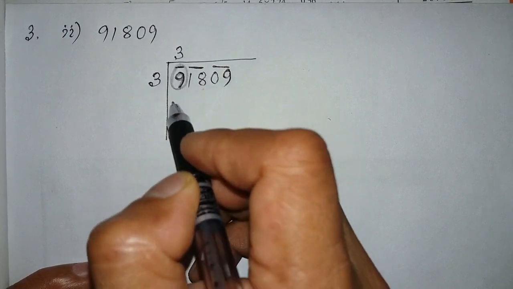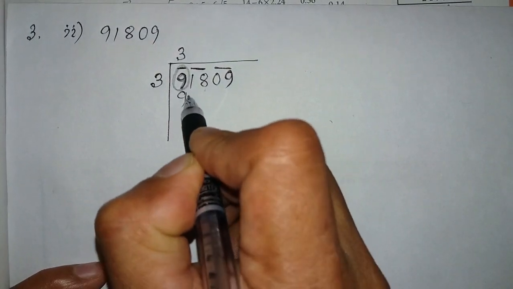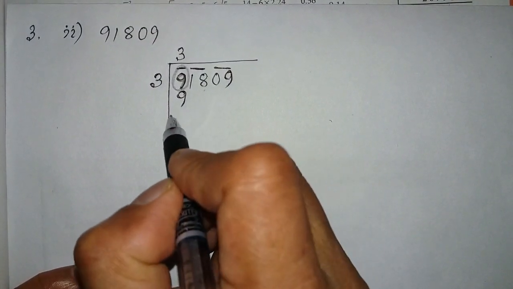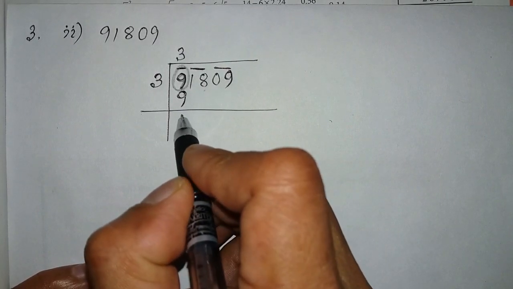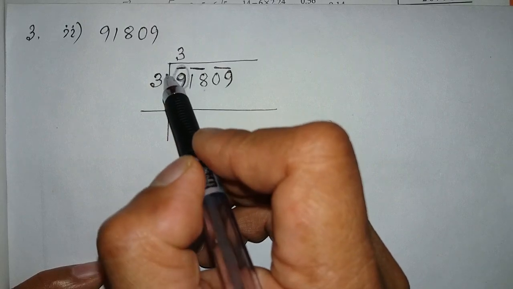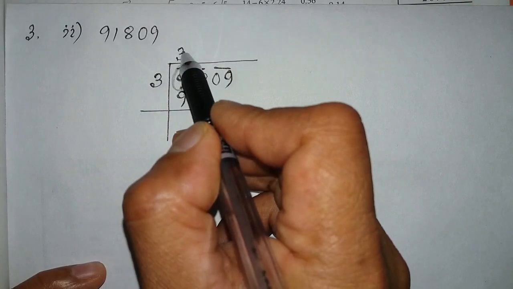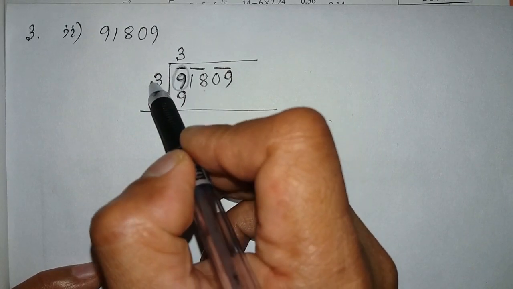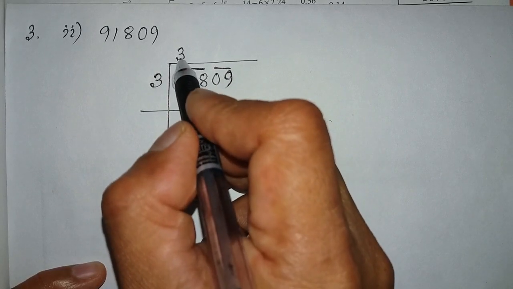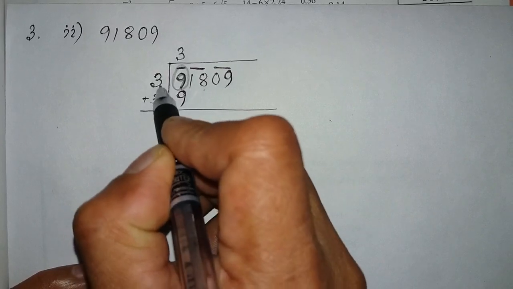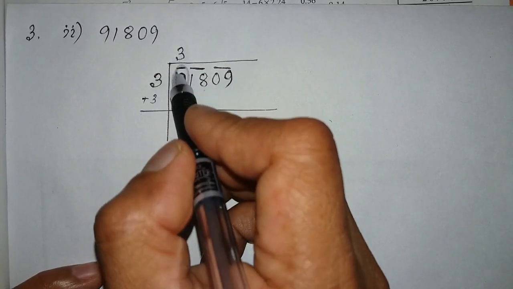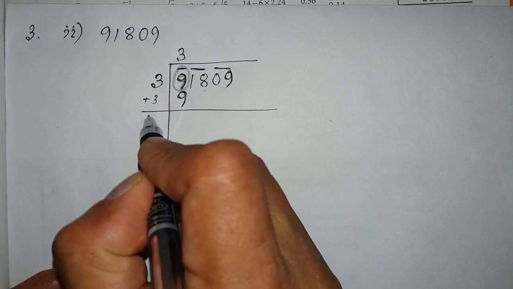So 3 3s are 9. Now 9 minus 9 is 0. Next is 3 plus 3. You have to add these two numbers. So here 3 plus 3 is 6.